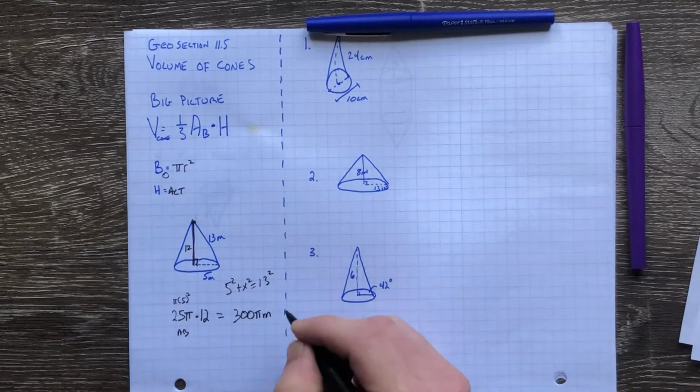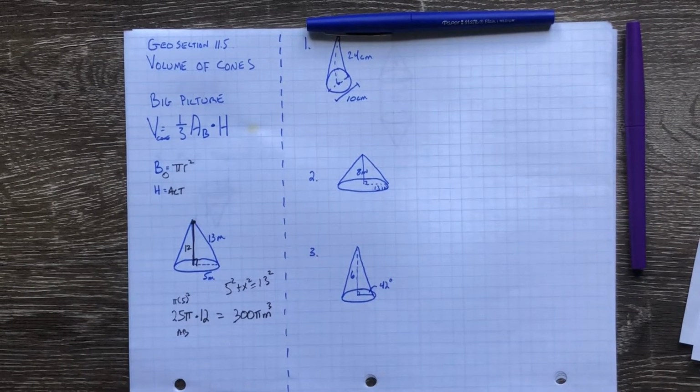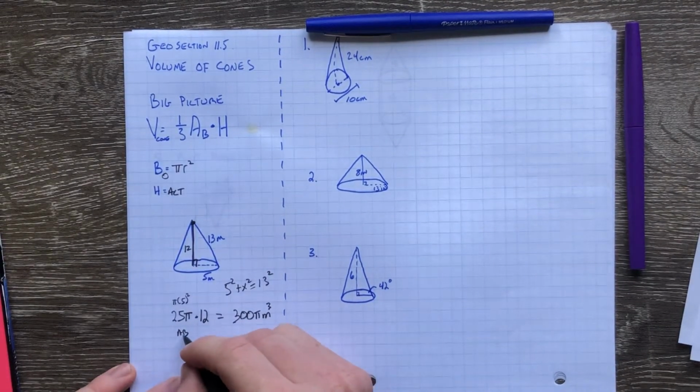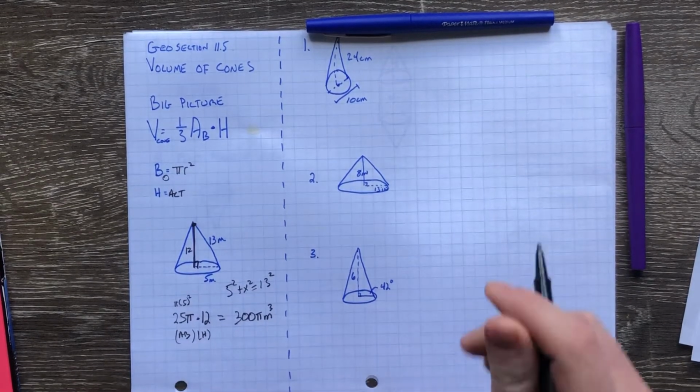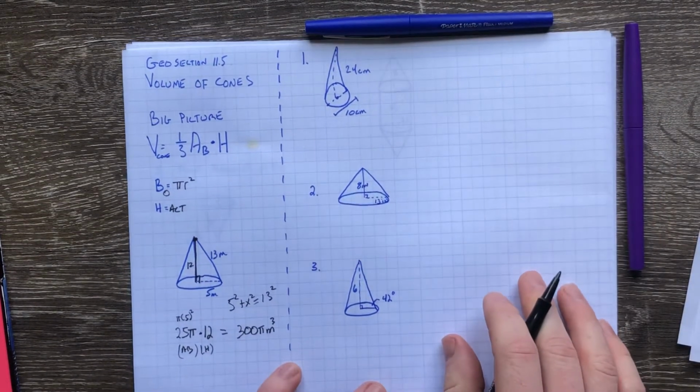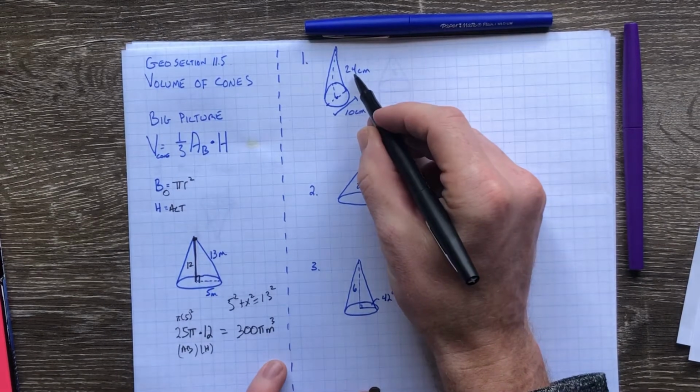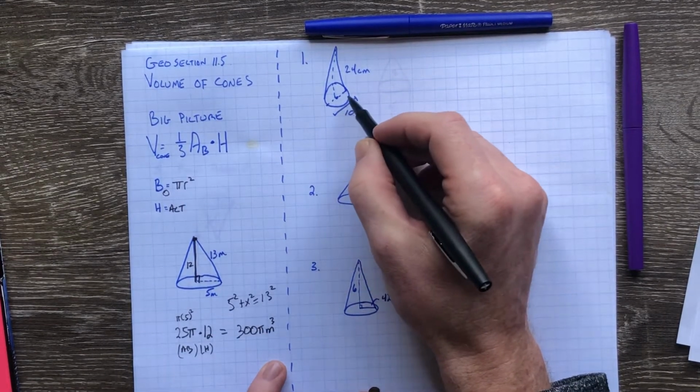meters. And we're doing volume, right? Cubed. So area of the base times height. Every single time, it's just going to be area of the base times height. Right, this one. So again, this is 24. This is 10.